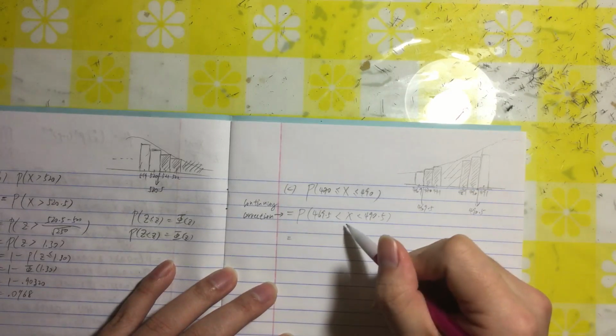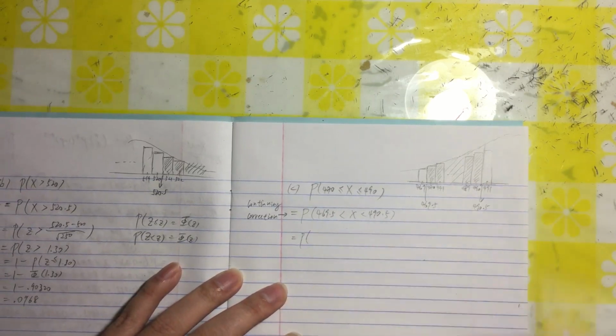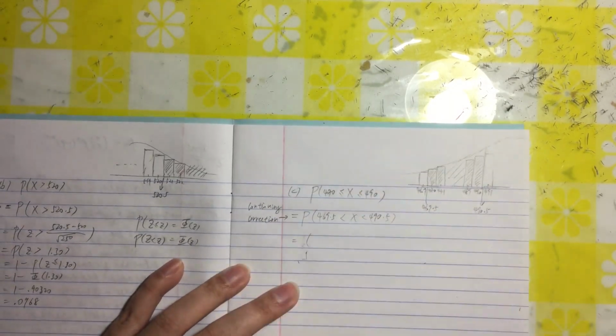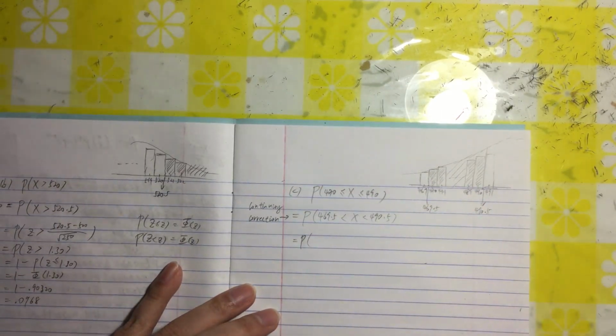Next, we need to convert X to Z, the standard normal distribution. The formula for conversion is Z equal to S minus mu over sigma.